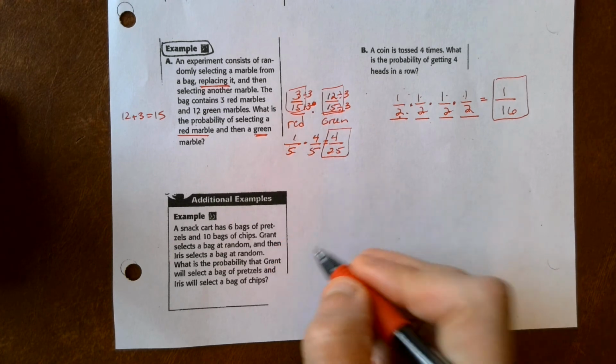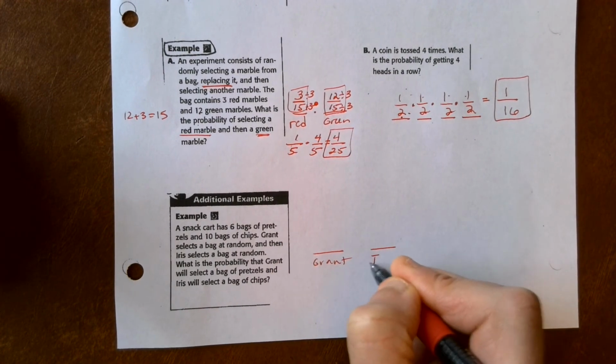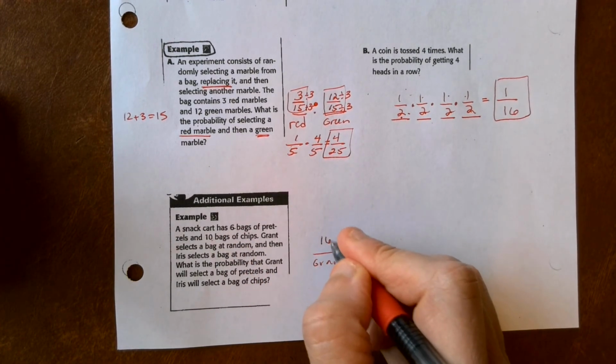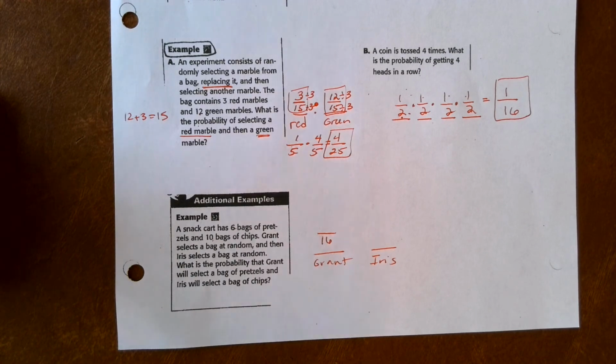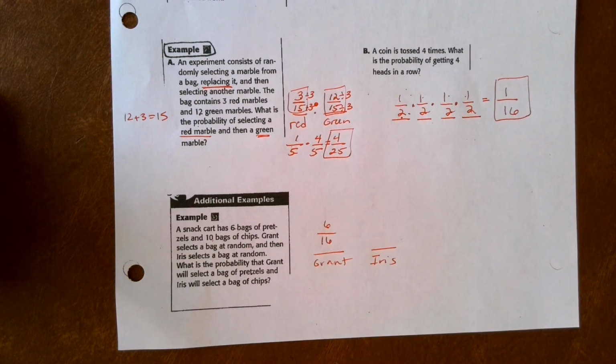I have a total for the first one. Who's the first one? Grant. And then we have Iris. So when Grant is pulling out, there's a total of 16 bags here. I always want my total in the bottom. And what is the probability Grant selects pretzels? So there were 6 bags of pretzels. So 6 out of 16.